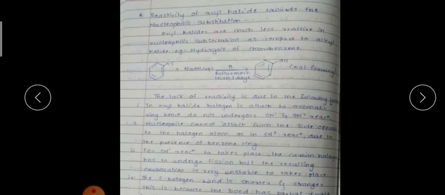And the next part is the reactivity of aryl halide towards nucleophilic substitution. Aryl halides are much less reactive in nucleophilic substitution as compared to alkyl halides. Example: hydrolysis of chlorobenzene. The lack of reactivity is due to the following factors.